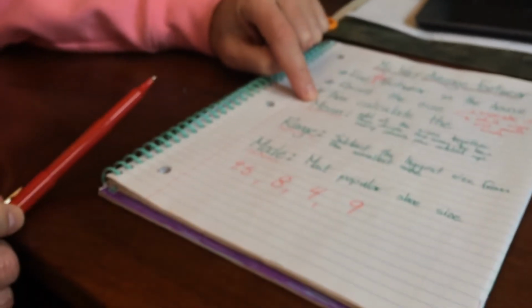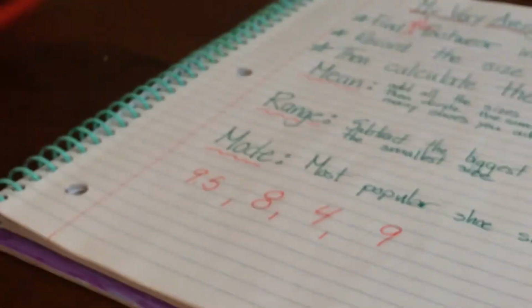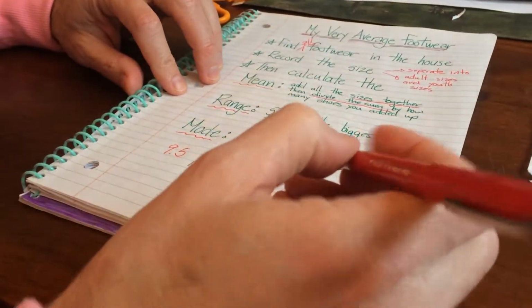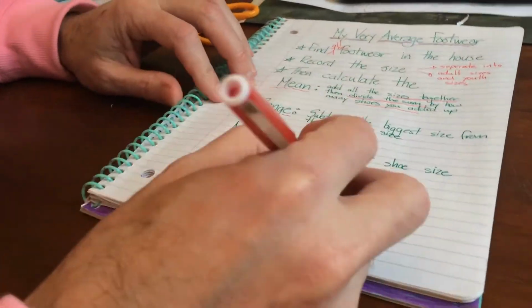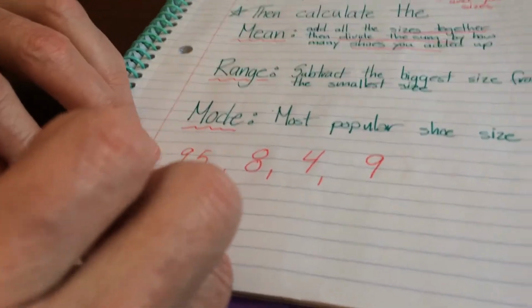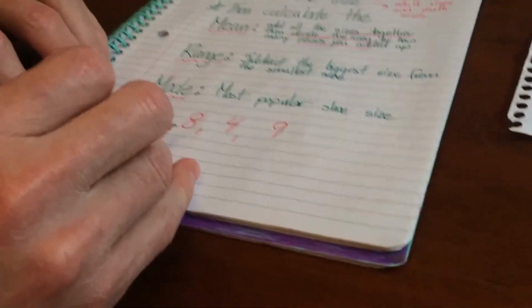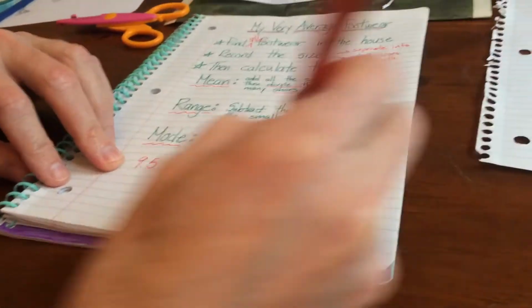So you have to find the mean. Remember the mean? You add the sizes together, and then divide the sum, which is the answer, by how many shoes we have. So I have 4 shoes here. 9.5 plus 9 is 18.5. 18.5 plus 8 is 26.5. 26.5 plus 4 is 30.5. So if I add all these up, I get 30.5. And I should divide it by 1, 2, 3, 4.